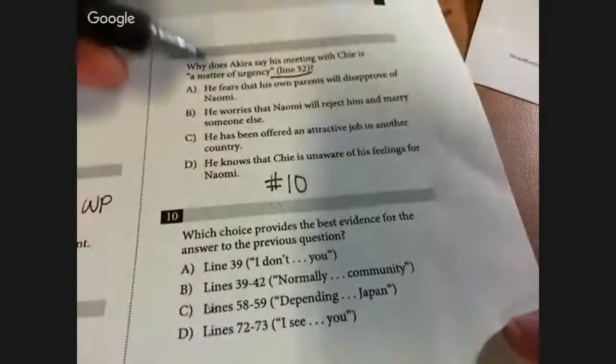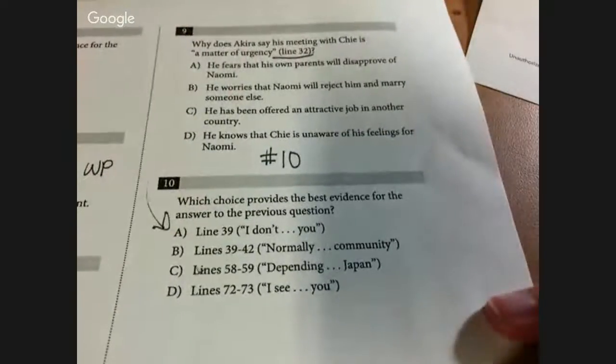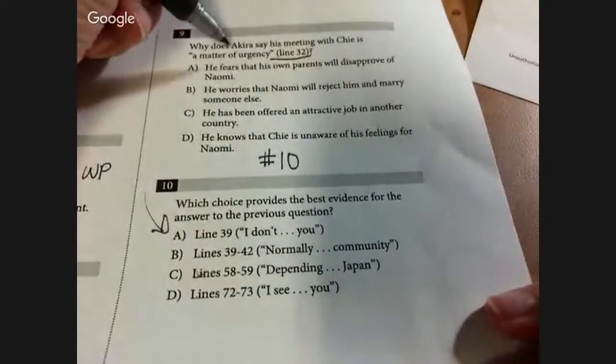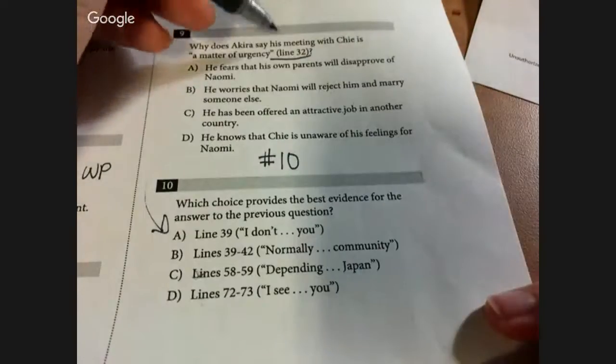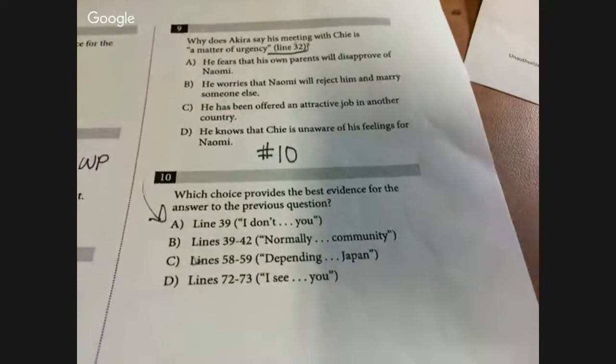Okay, so we've already answered question number 8. Now we can move on to question number 9. Question number 9 is proved by question number 10. So we can just look at all those areas and see which one answers the question. Why does Akira say his meeting with Chie is a matter of emergency? Okay.